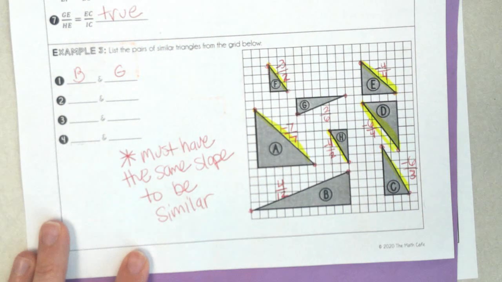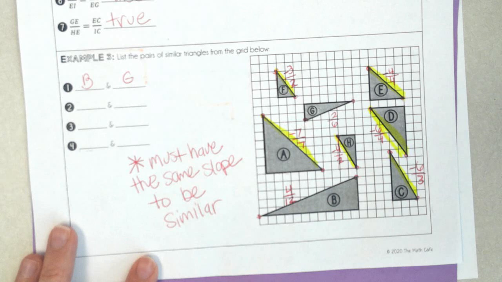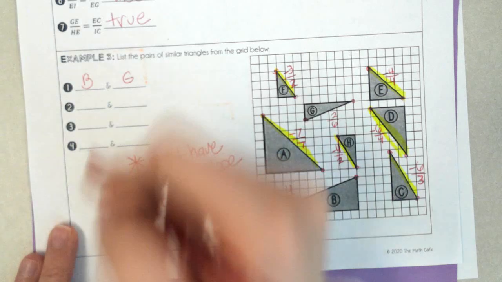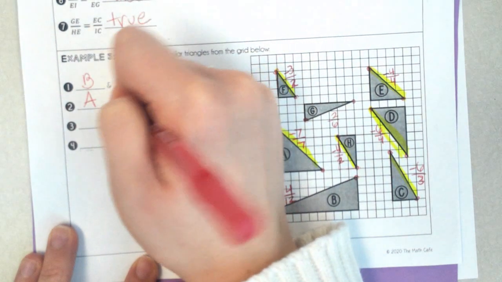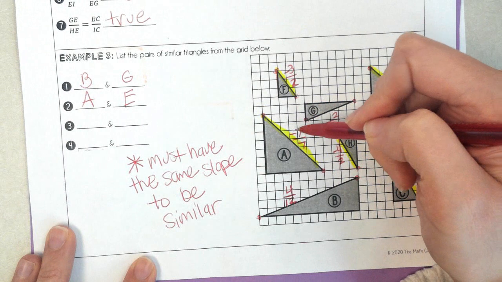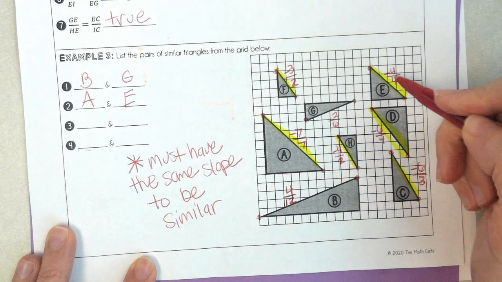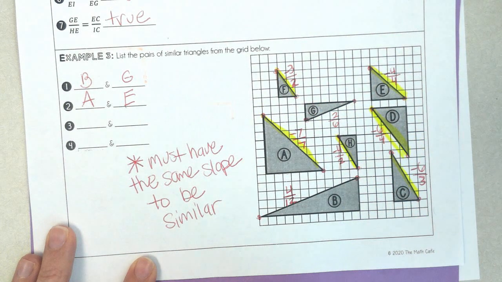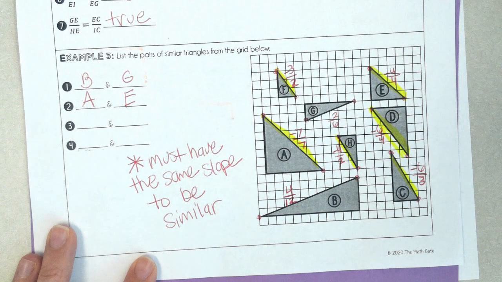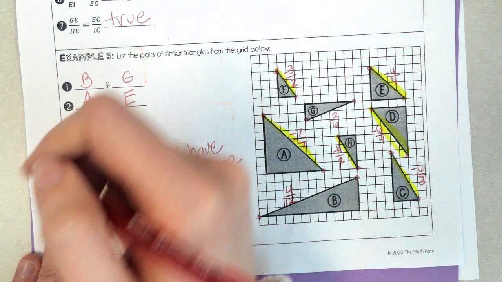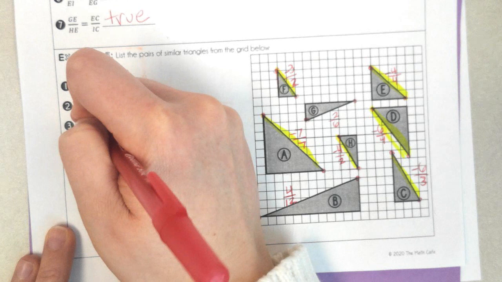Who can give me another pair that are similar to each other, which means they have the same slope? Bria. A and E. Very good. A, -7/7, that's -1. E, -4/4, that's -1. Okay, who can give me another pair? Caden. F and C. Say it again. F and C.